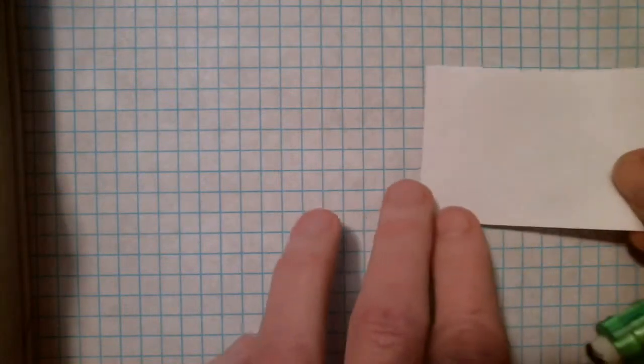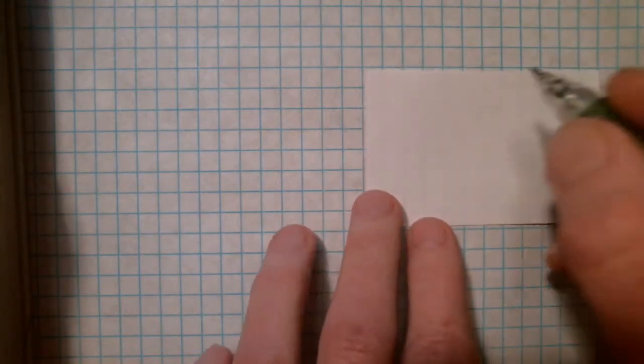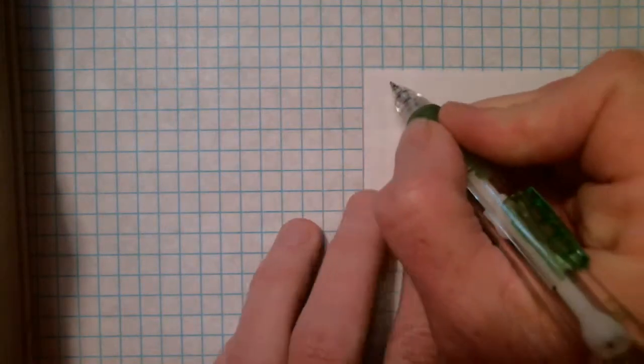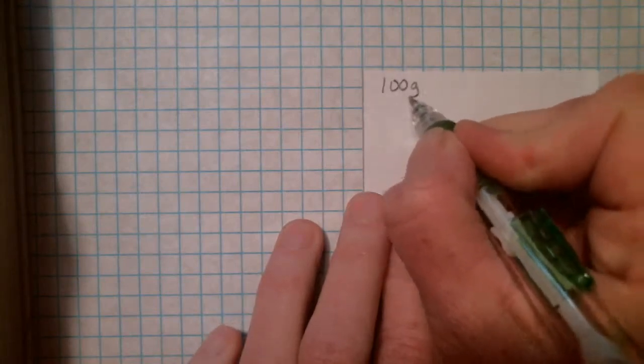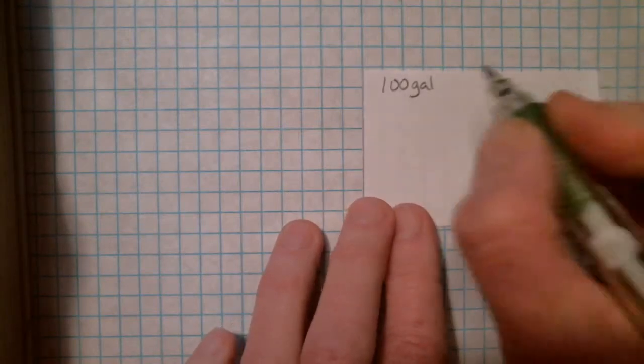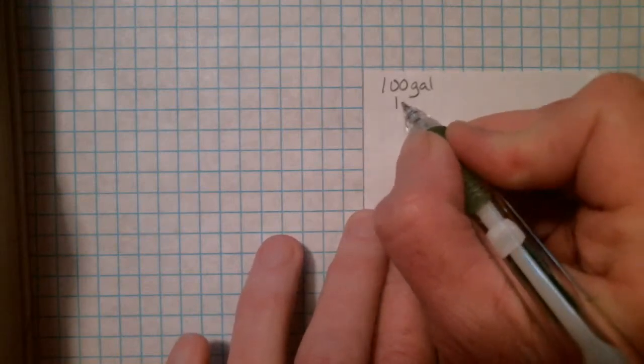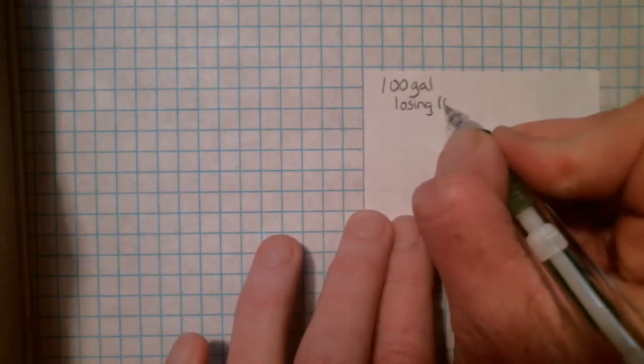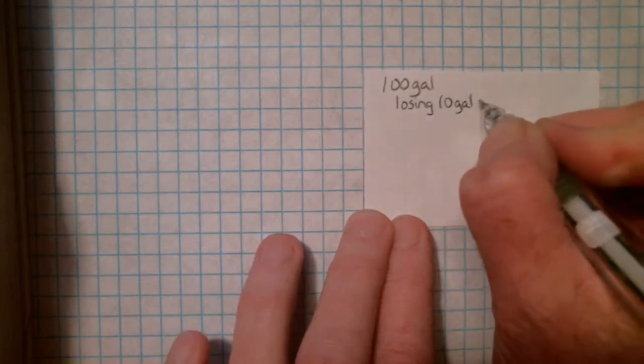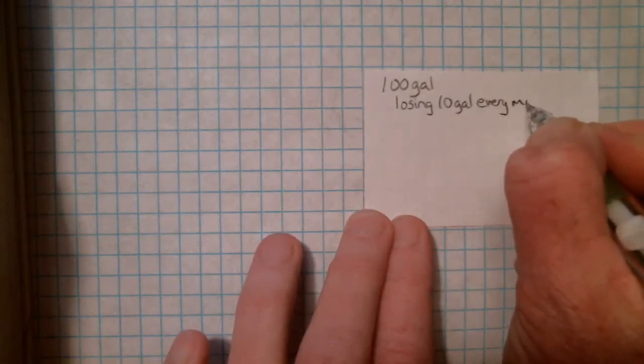All right, very quickly, we are going to do a couple of application problems for lines. Our first problem, we're going to have a 100-gallon tank full of water, and it has a hole in the bottom. So it's leaking 10 gallons, or losing 10 gallons every minute. All right, 10 gallons every minute.